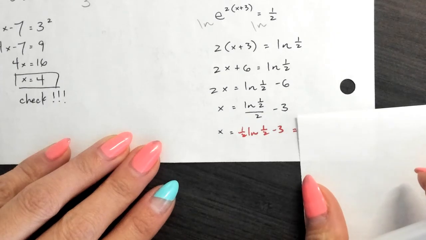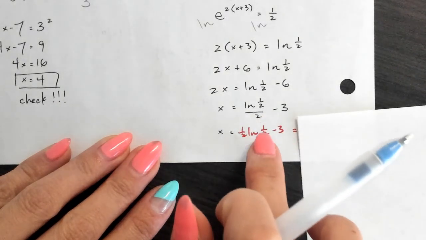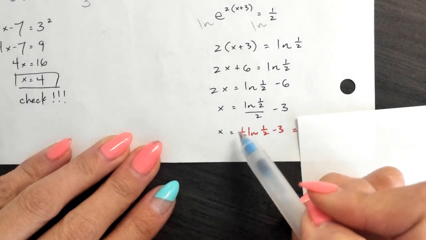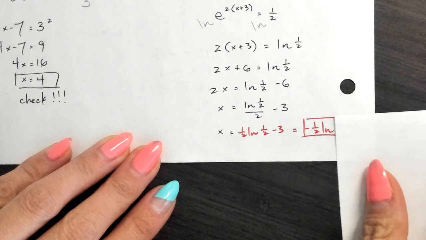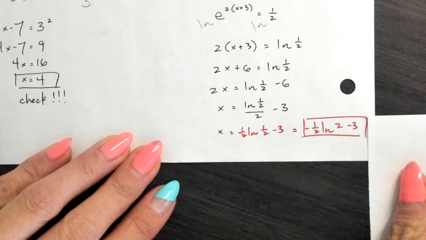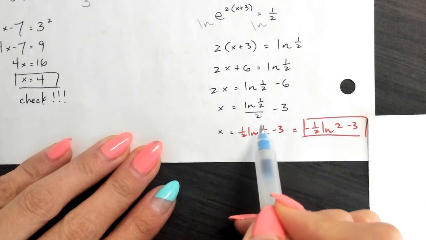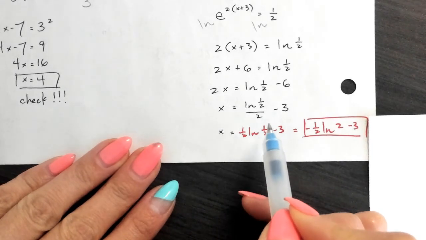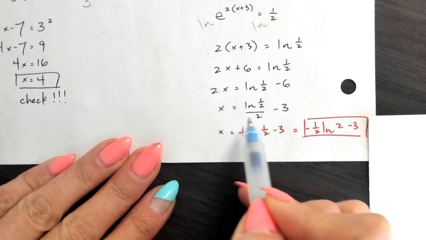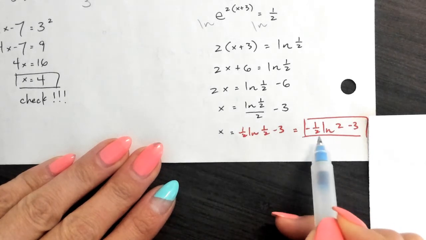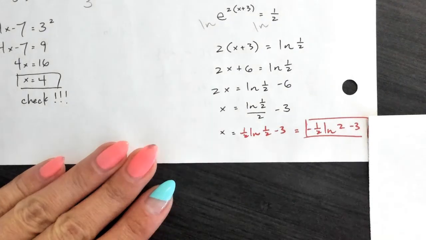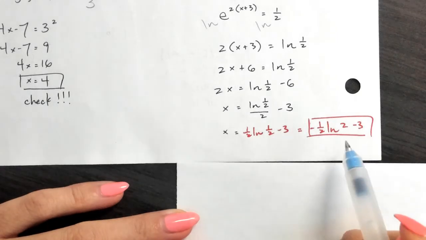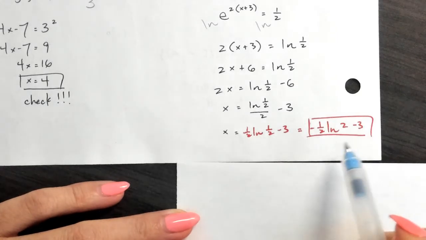And if I keep going, if I were to write this as a 2, it would be a 2 to the -1 power. So that's why the negative comes forward, and then you get a -1/2 ln 2 minus 3. There's so many different ways to write the same answer. These are equivalent. One is not necessarily better than the other.